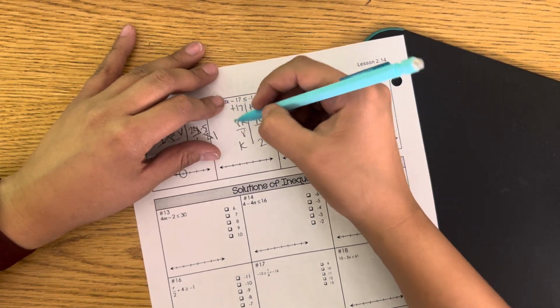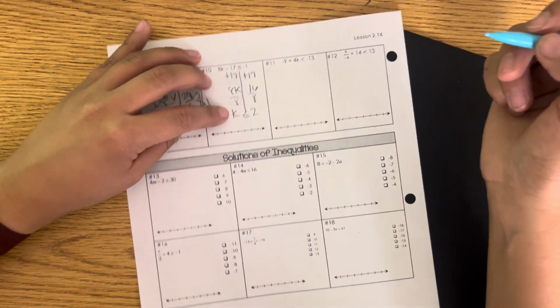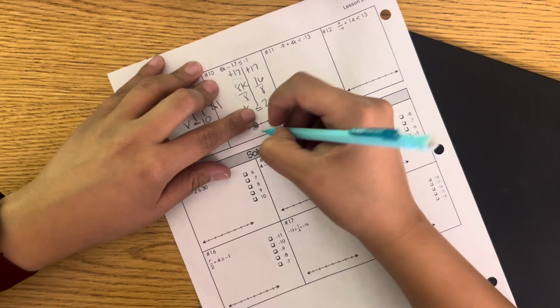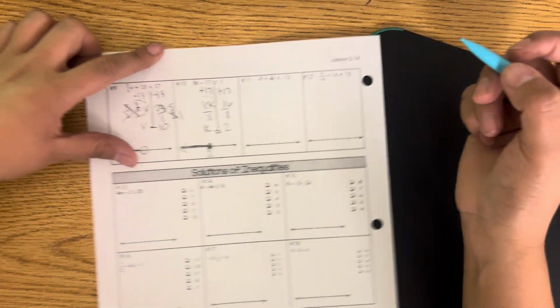And then because the number next to the variable is positive, I do not flip my inequality. And so it stays that way. It's a closed circle though because of the equal to. And since it's pointed that direction, I shade to the left.